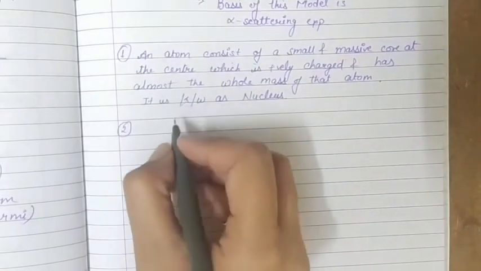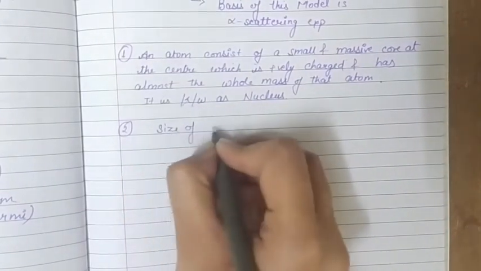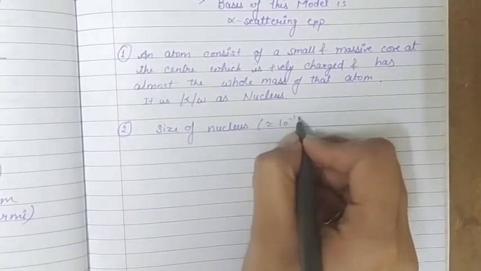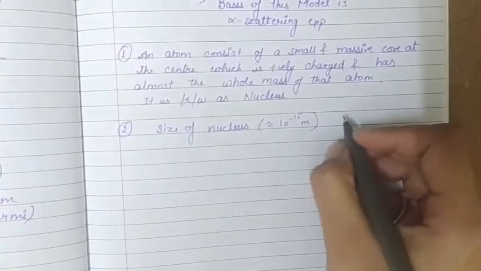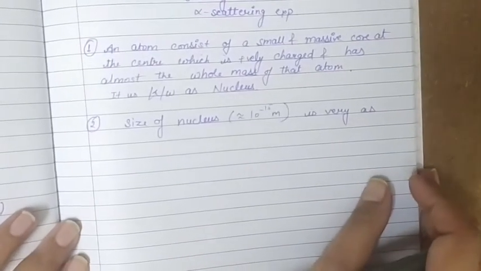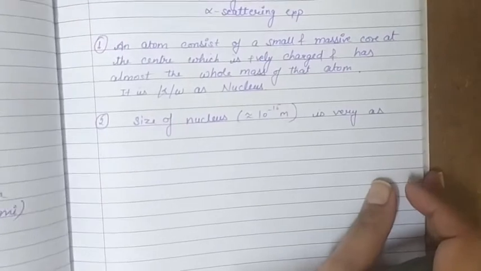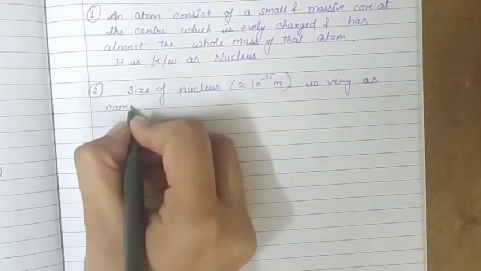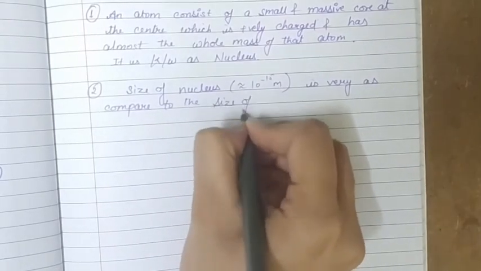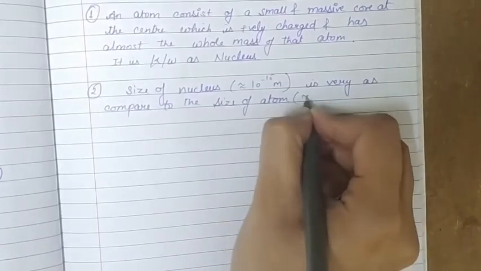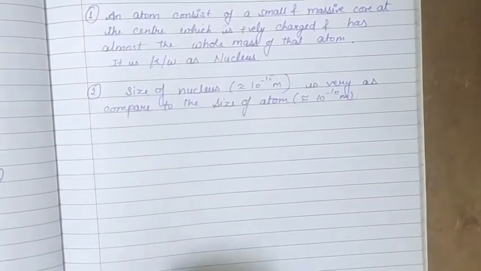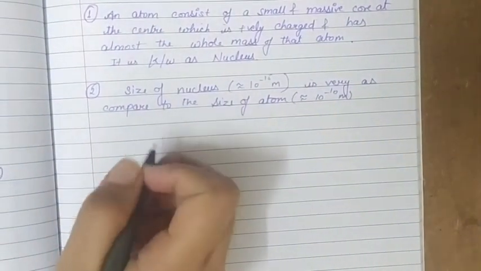The size of the nucleus is of the order of 10 to the power minus 15 meter, very small as compared to the size of the atom, which is of the order of 10 to the power minus 10 meter. This means one is of Fermi order and the other is of angstrom order. That is the difference between the two sizes.